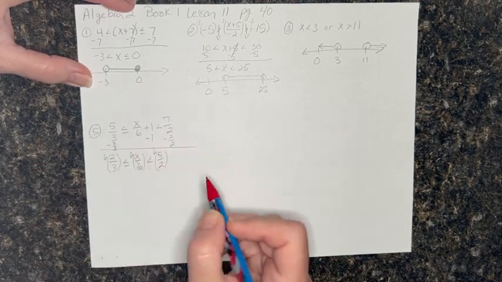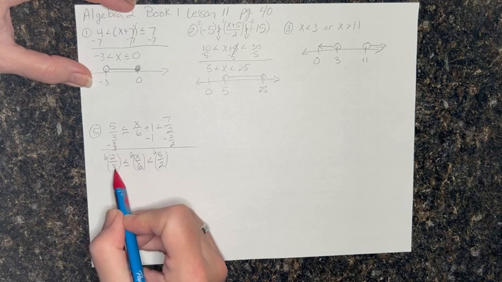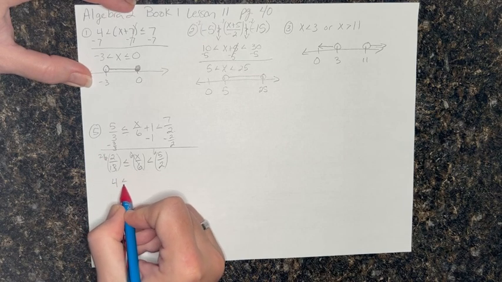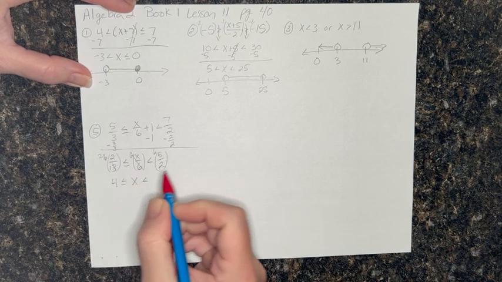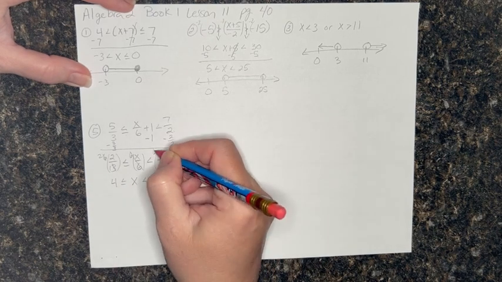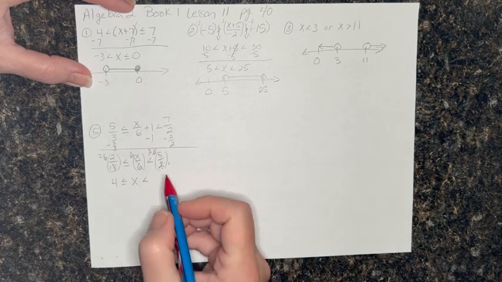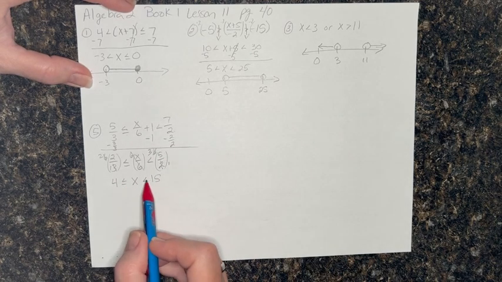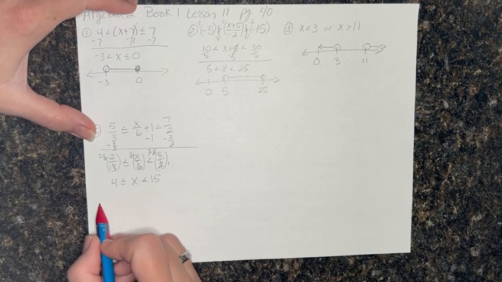So 3 goes into 3 once, 3 goes into 6 twice, 2 times 2 is 4, which is less than or equal to x, which is less than, 2 goes into 2 once, 6, 3 times 5 is 15. So we have 4 is less than or equal to x, which is less than 15.